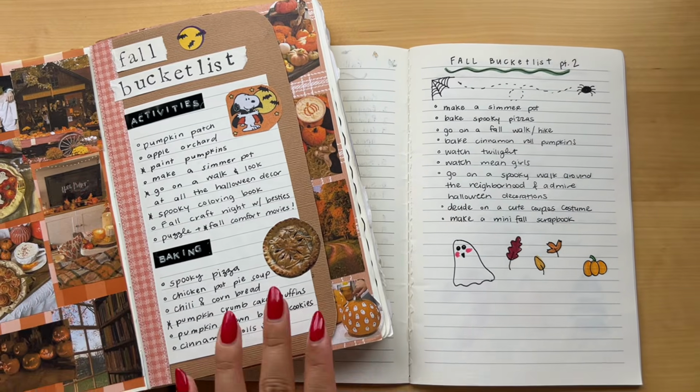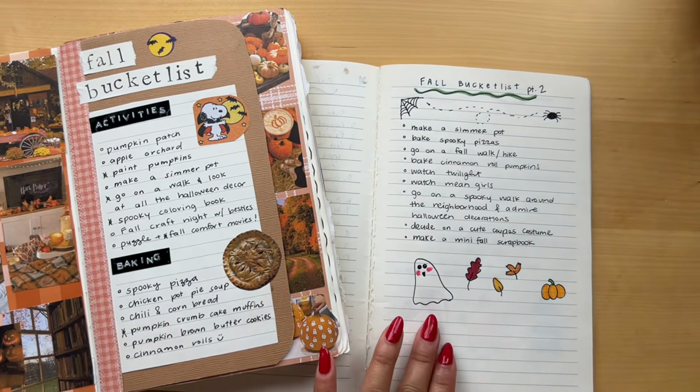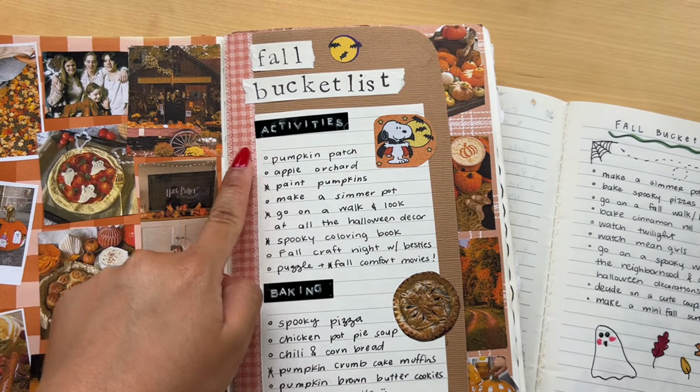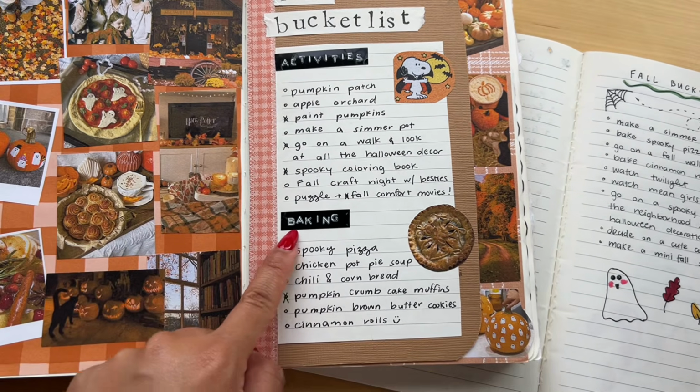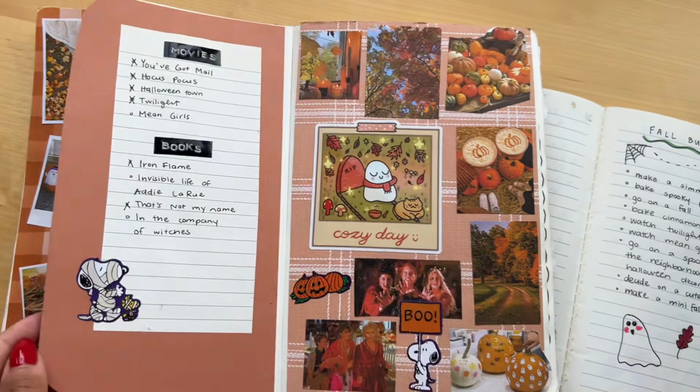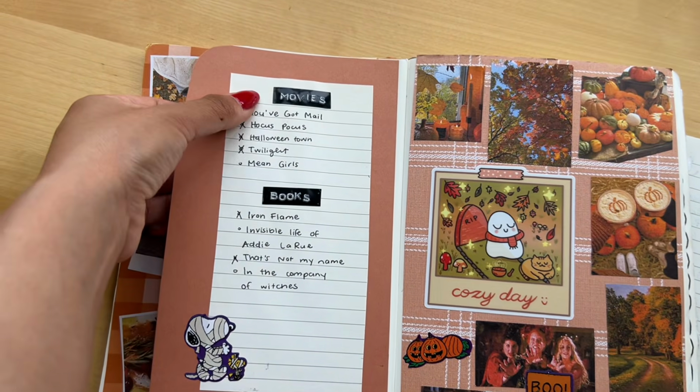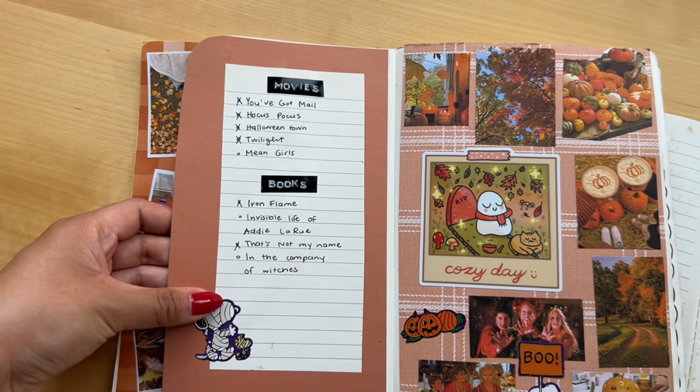Like I mentioned earlier, you can just write them all down in one go, or you can kind of split them up into different categories like activities you want to do. Maybe you have a baking bucket list, and then a movies bucket list, or a books bucket list.